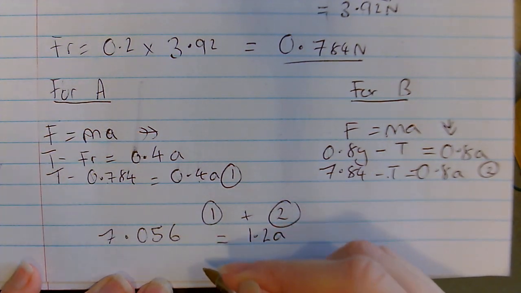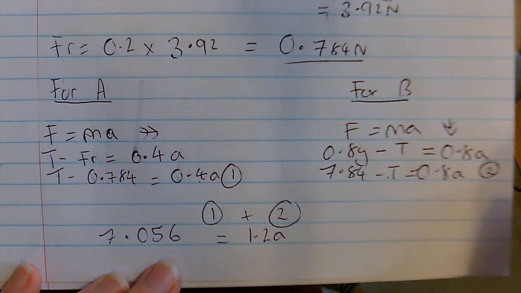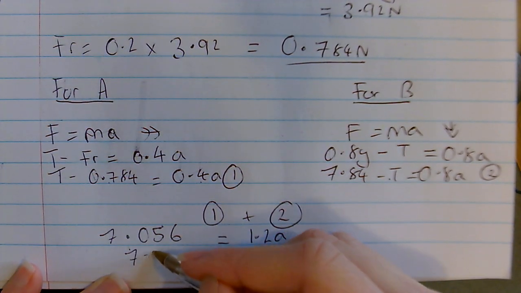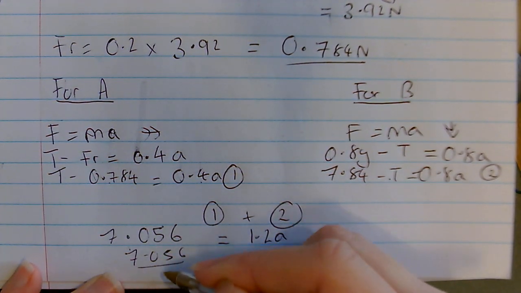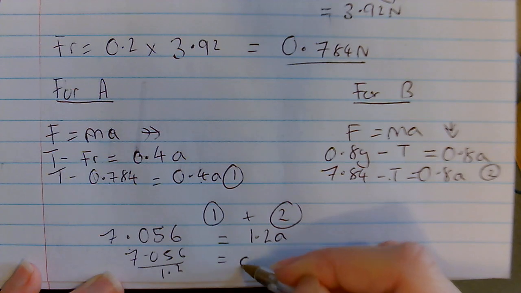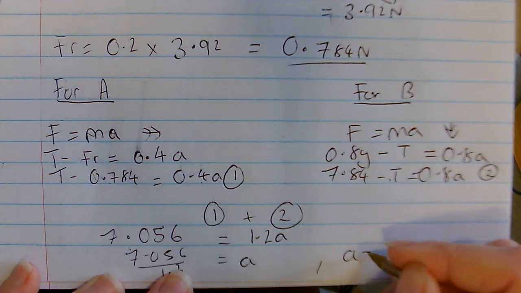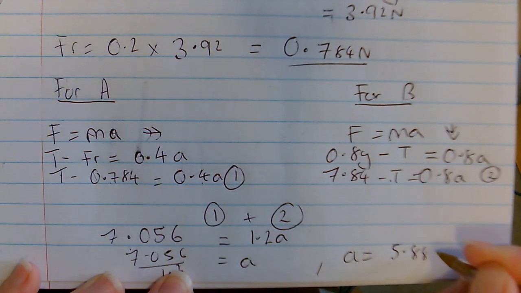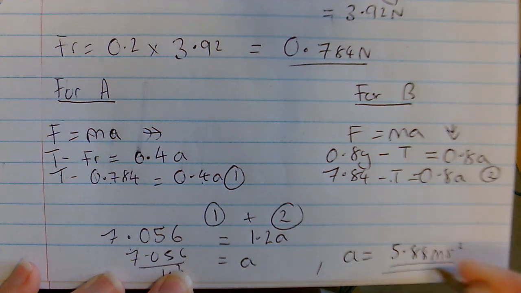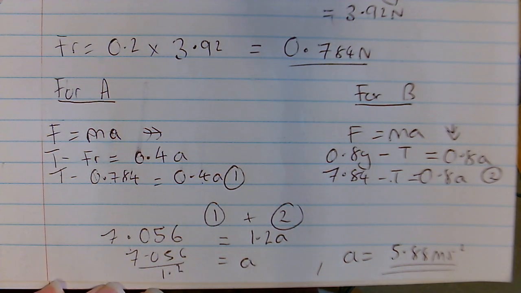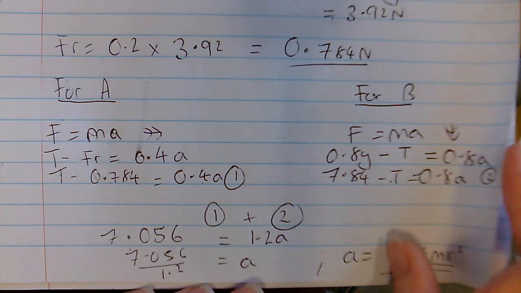Divide by 1.2. So you end up with A being 5.88 meters per second squared. Okay, that's part A.